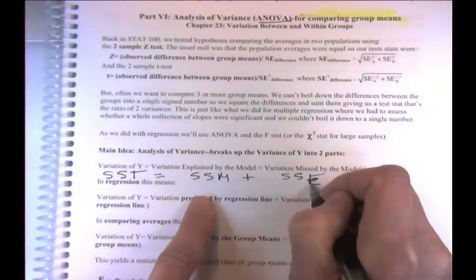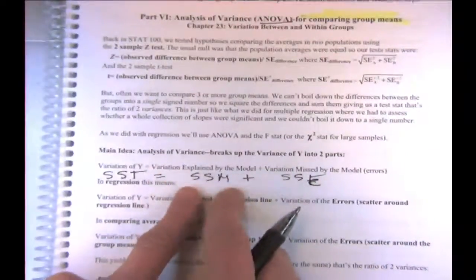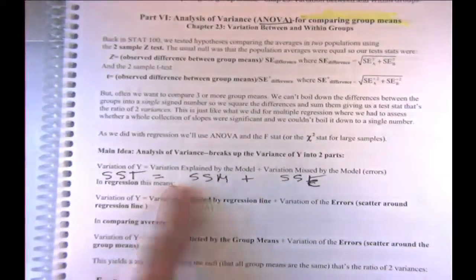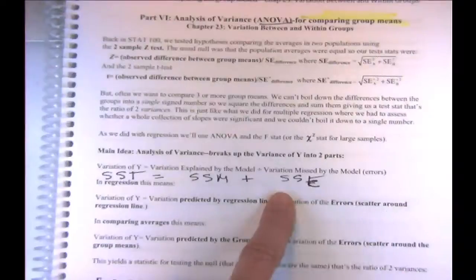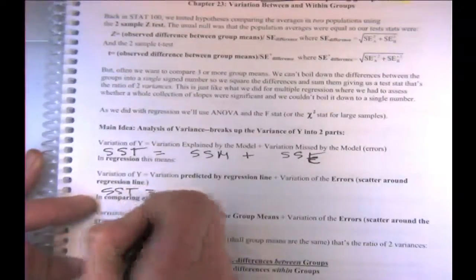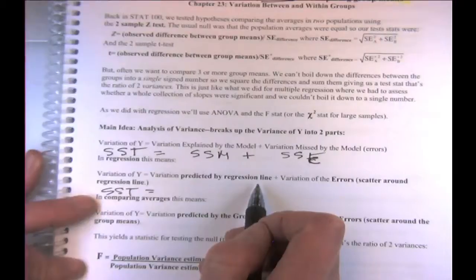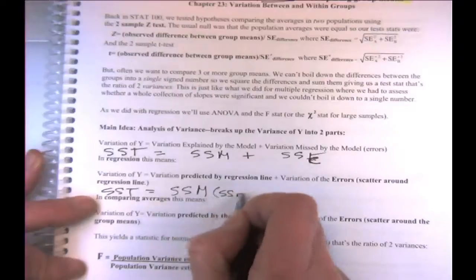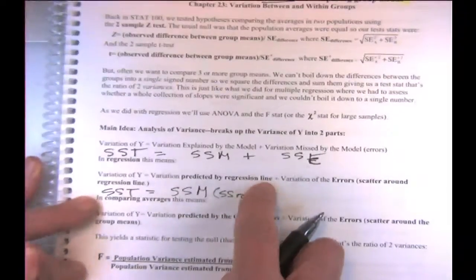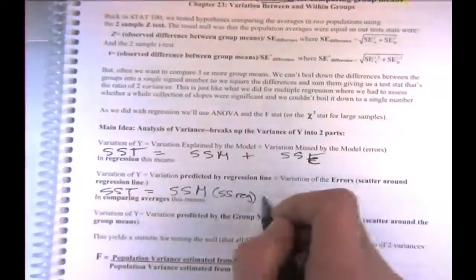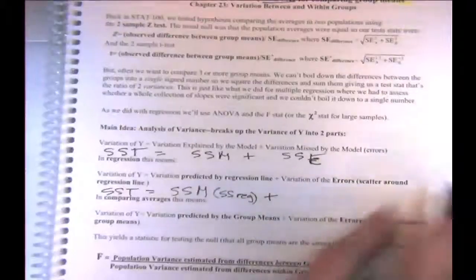And then we compared the mean square model, which is a variance because it's the sum of squared differences, to the mean squared error, and we got an F stat. We're going to do exactly the same thing. All right, so let's just look at the difference. So here, for the regression line, as I just said, we have the sum of squares total, and the variation predicted by the regression line. That's the sum of squares model. Some people call it sum of squares regression. It's all the same thing. It's how well your model is predicting the variation in the y's, and then what's left is the error, which would be the scatter around the regression line, right?